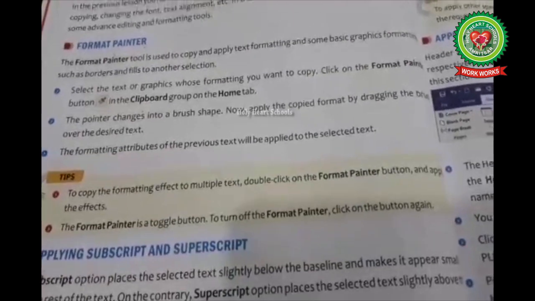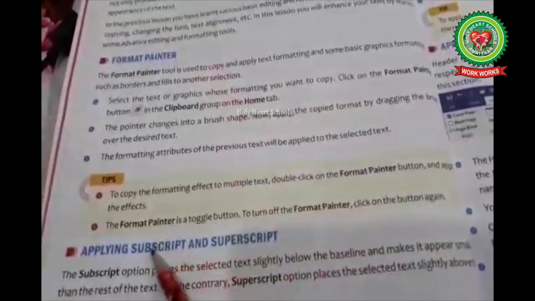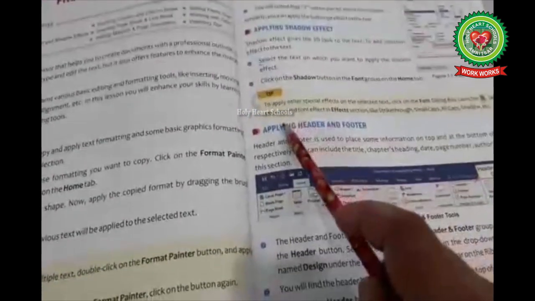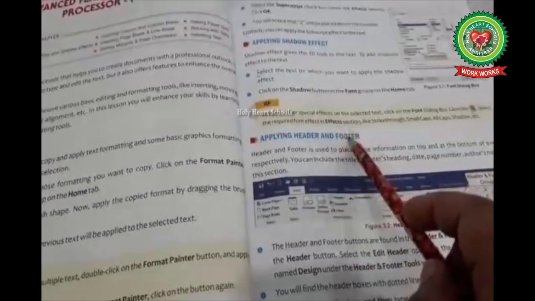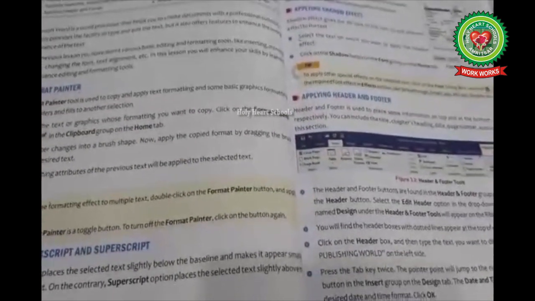So today I have discussed some advanced formatting effects like Format Painter, applying subscript and superscript, applying shadow effect, applying header and footer. I will discuss further in the next session. Till then you have to read pages 30, 31 and 32, and you have to learn and write important terms on copy. Thank you.